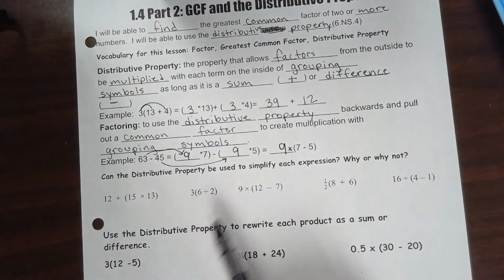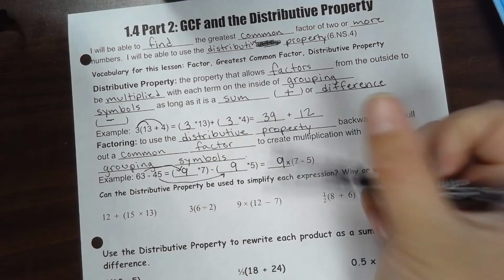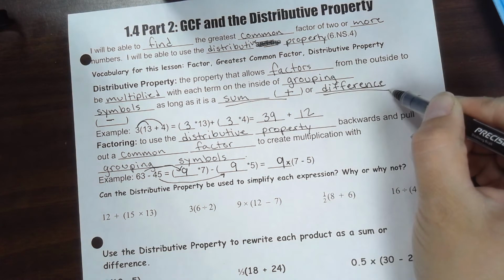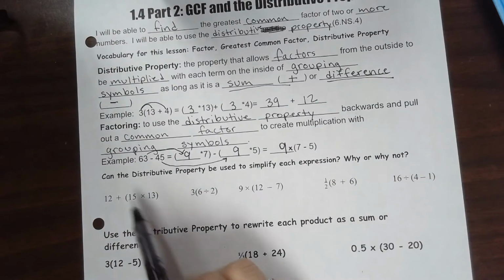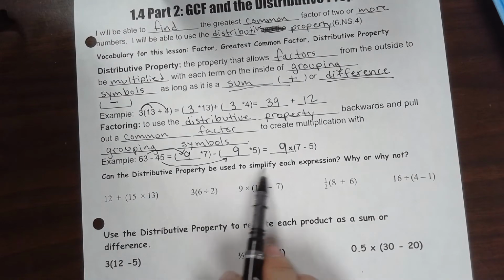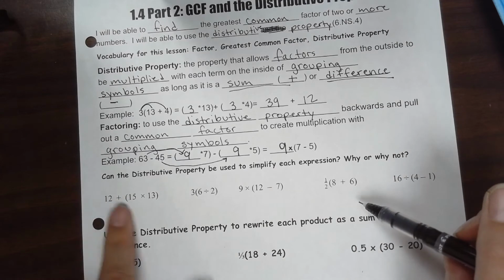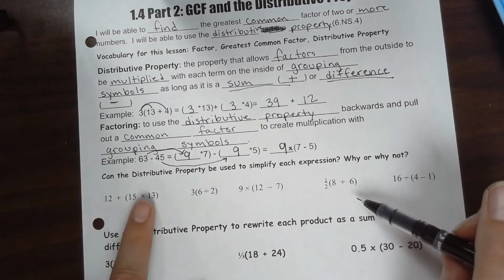All right, so distributive property can only work if we have multiplication with a sum or a difference. So down here it says, can the distributive property be used to simplify each expression? Why or why not? So looking at this one, it has to be multiplication on the outside of the parentheses and a sum or difference inside the grouping symbols.